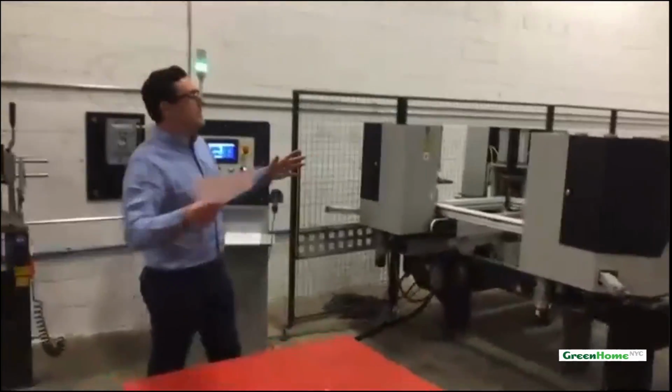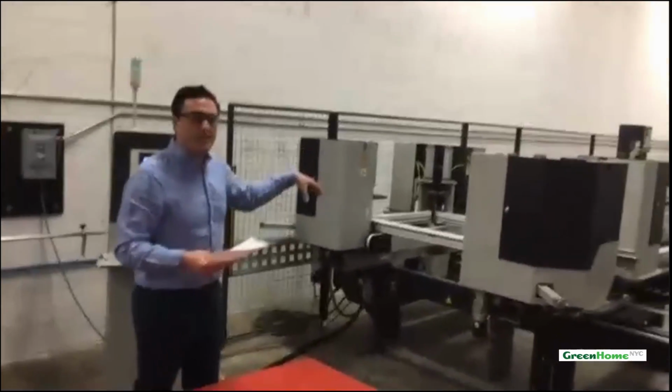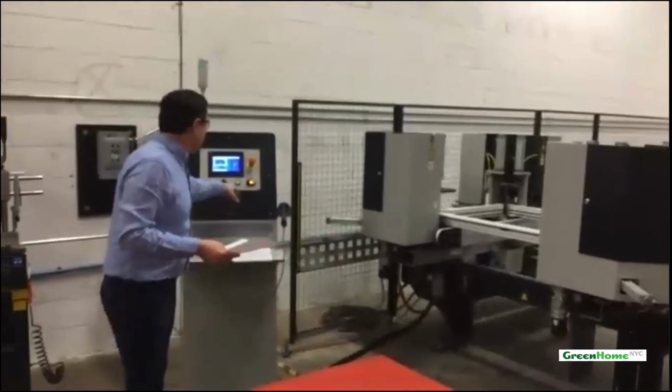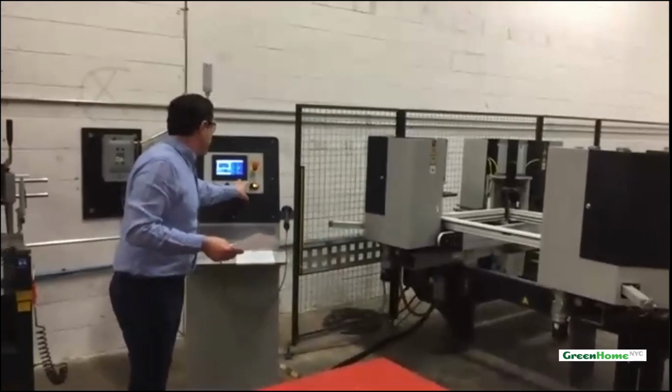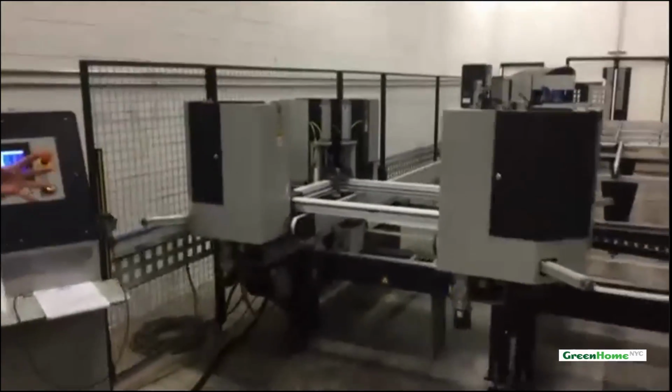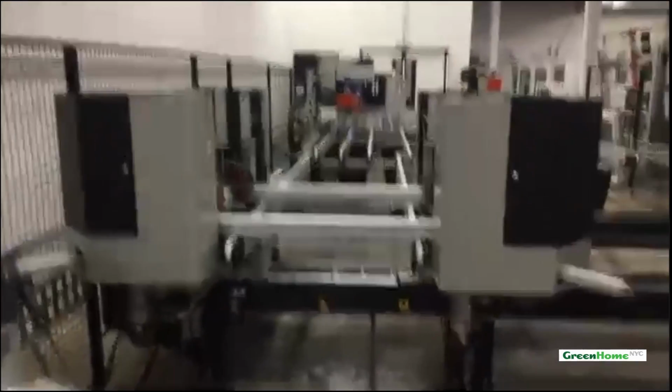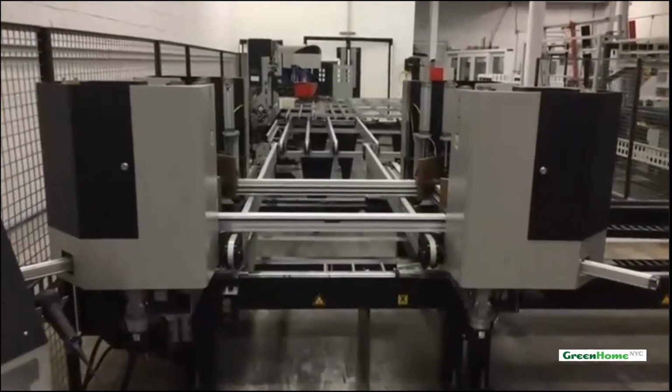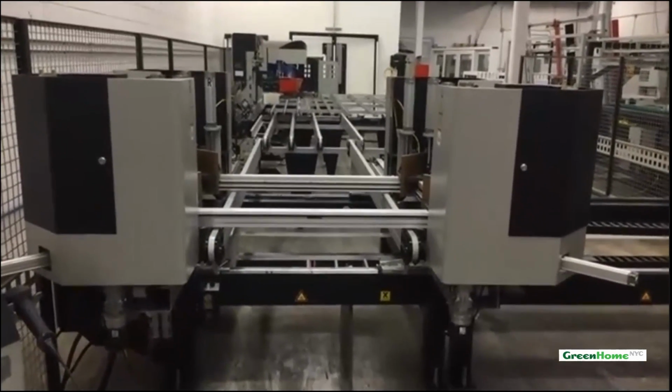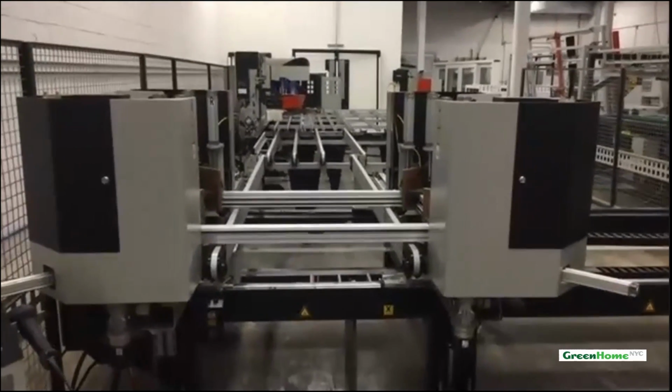And it opens up to that size. You place the bars in, you press the button, and it pushes the frame or the sash under heat and pressure so that it's welded at the exact size.